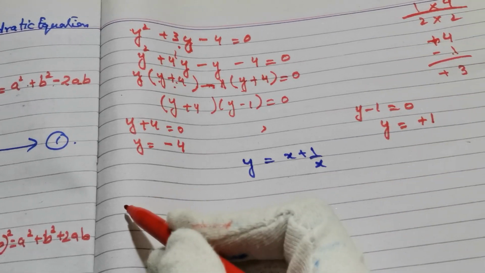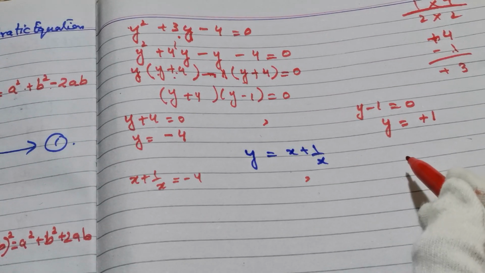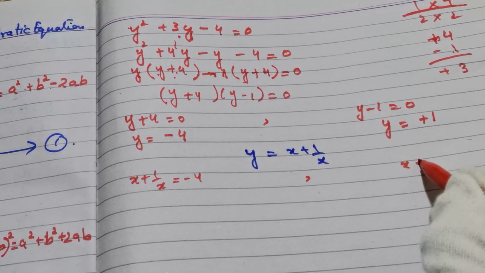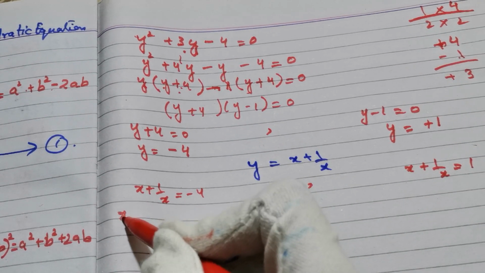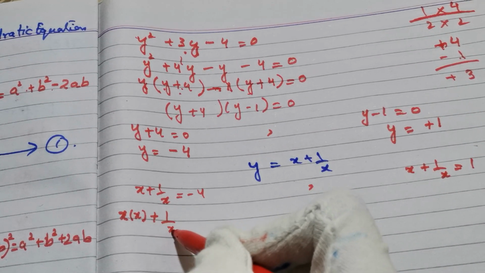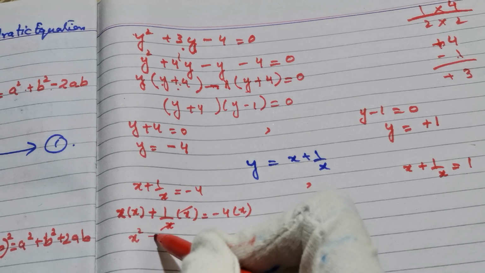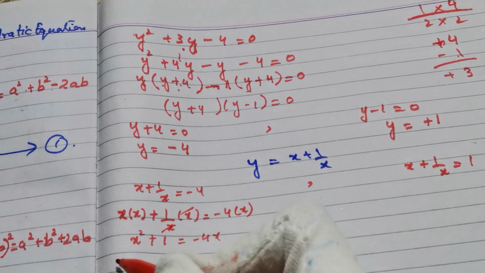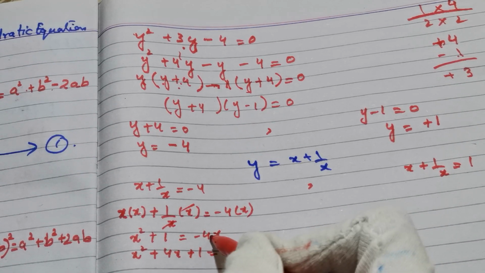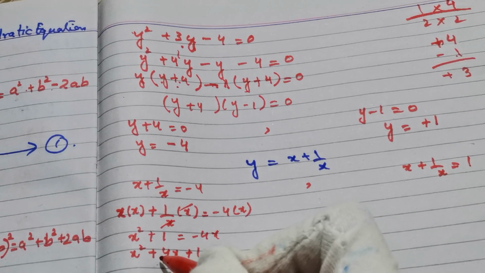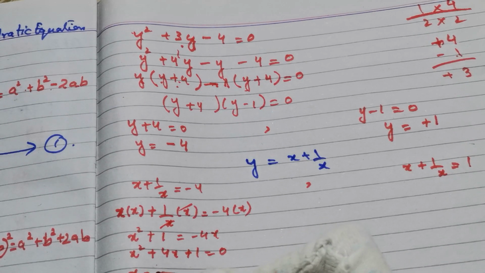Here we put x + 1/x = −4 and x + 1/x = 1. Now take LCM. LCM is x, so we multiply each term with x. x² + 1 = −4x. So x² + 4x + 1 = 0. Minus 4x, when taken to the left side, becomes positive. There is no factor of 1, so we will use the quadratic formula.